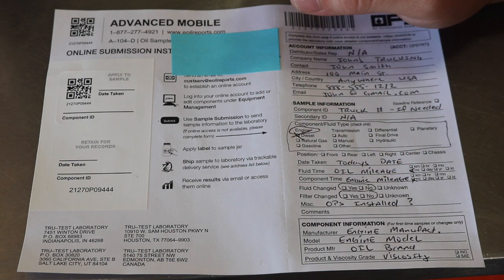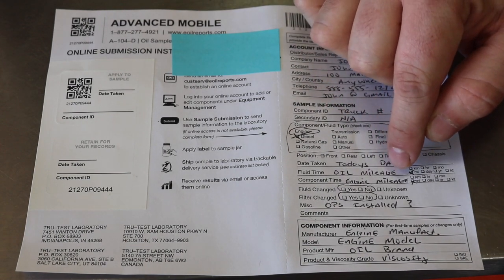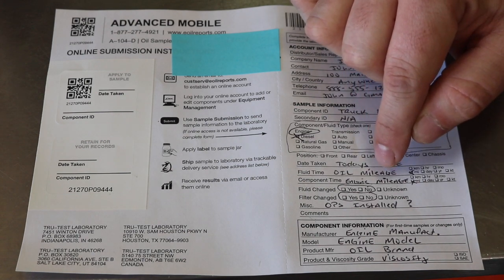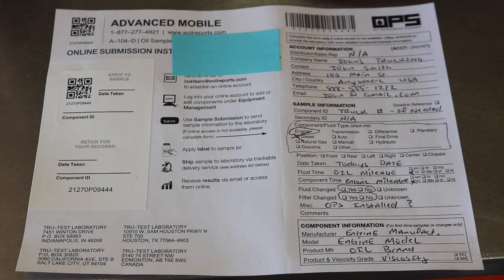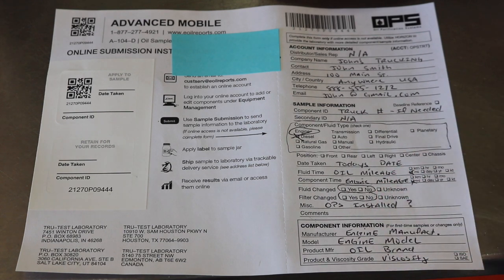Okay, now if you have a brand new truck that's never been rebuilt, you'll just take it off the odometer. If it had an in frame or an out of frame, you would do it from that date. So say the truck actually has 2.6 million miles on it, but it had a rebuild at 1.5, you would take it from that 1.5 would be your mileage there. Then just simple yes or no's. Check those out. Miscellaneous is your OPS installed.